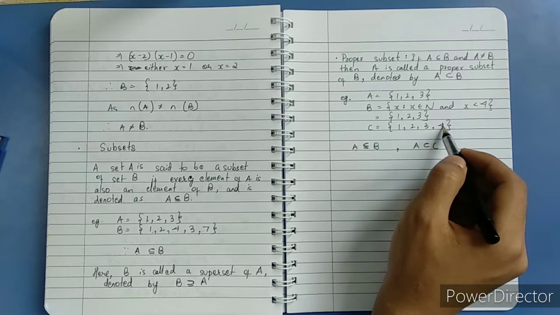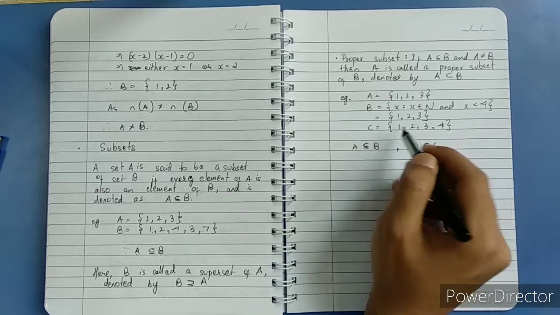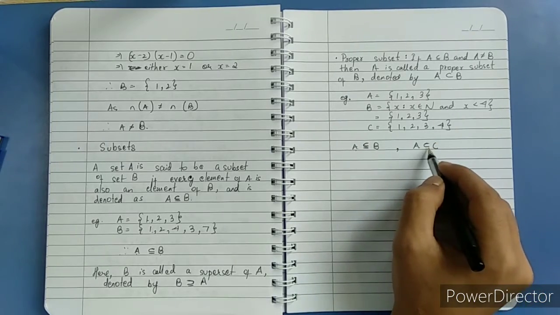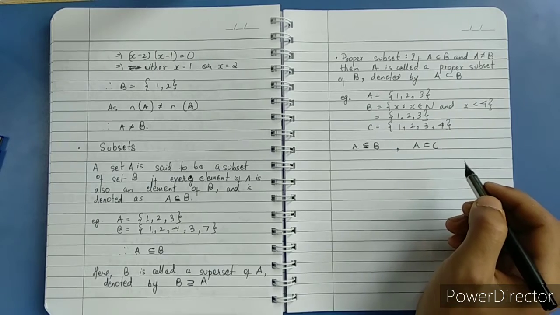There is also an extra element. Since they are not equal, we can call A a proper subset of C. We will not mention the equal sign over here.